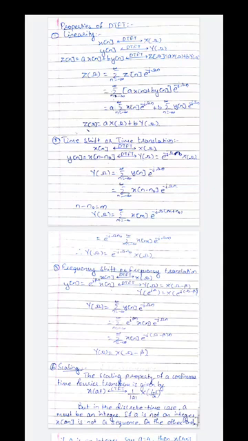So the spectrum Y of omega will be e to the power minus j omega into n naught X of omega. The spectrum will be multiplied by a discrete time sinusoidal signal with frequency n naught into omega, where n naught corresponds to the time shift of the discrete time signal.